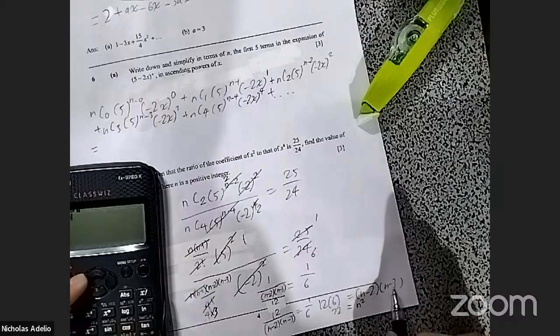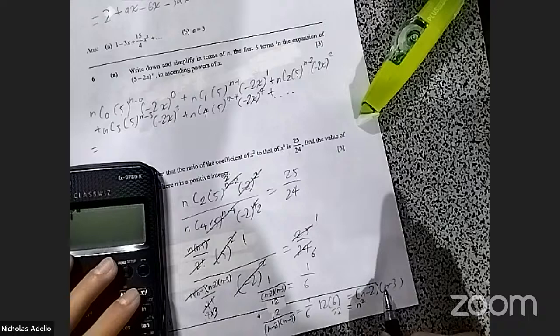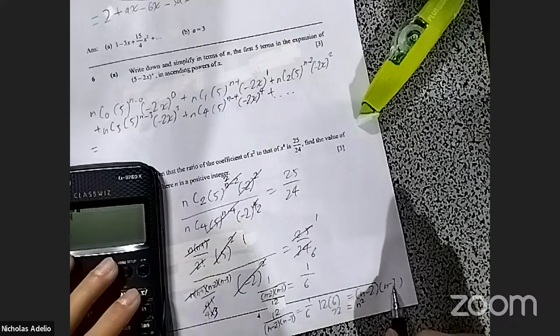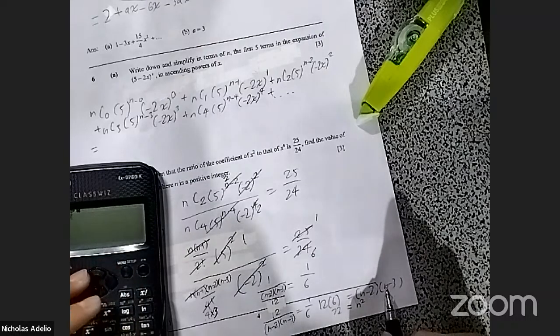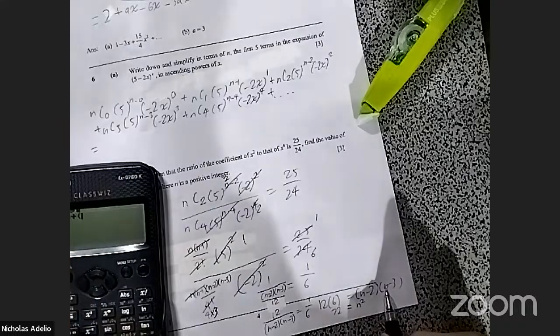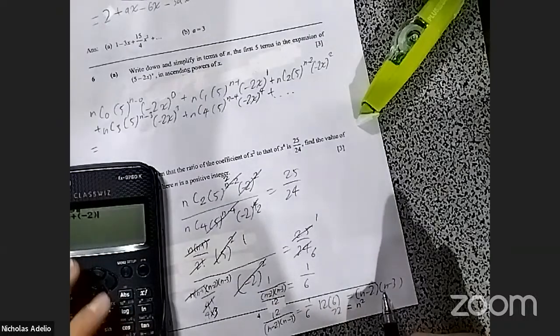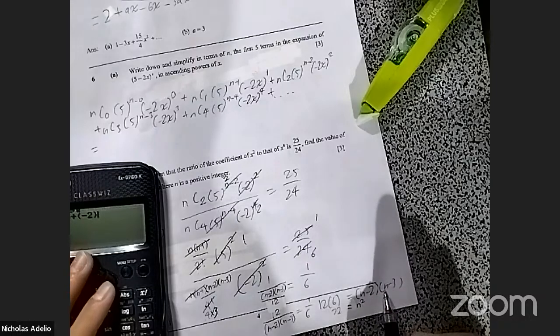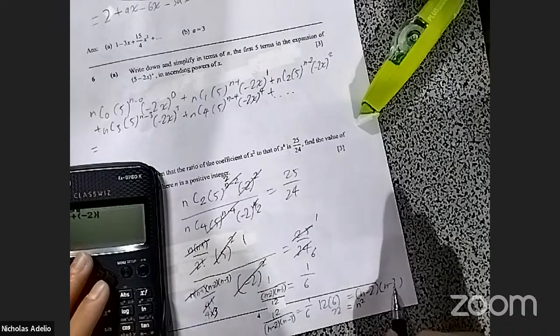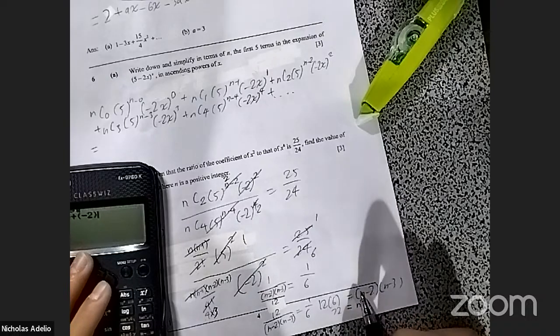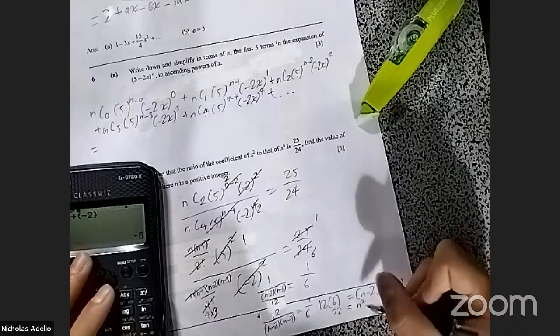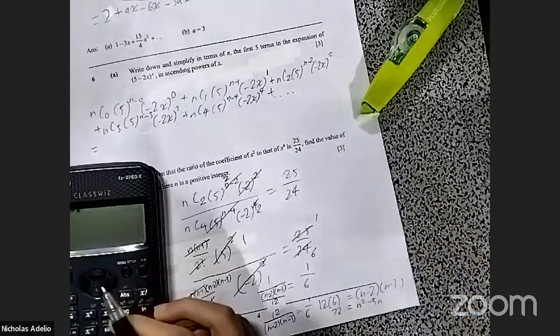Then n times -3 is -3n. Then -2 times n is -2n. So I have -3n and -2n, that's going to be -5n.